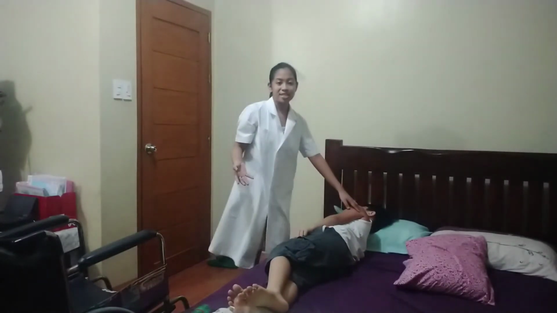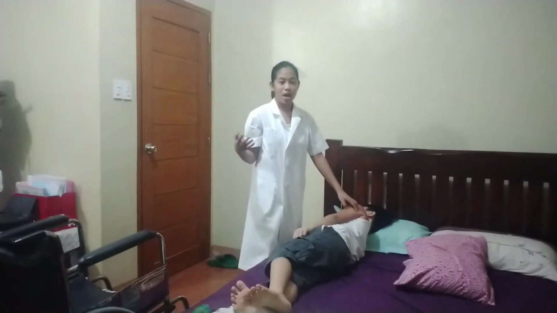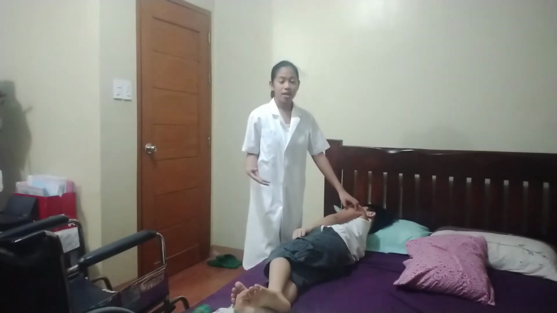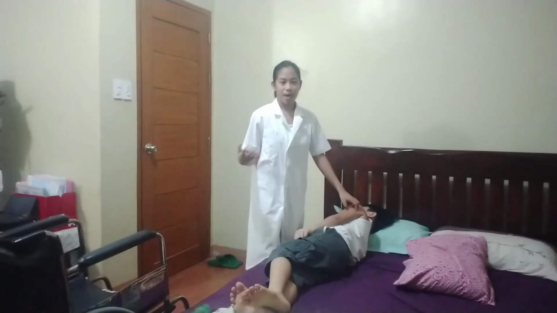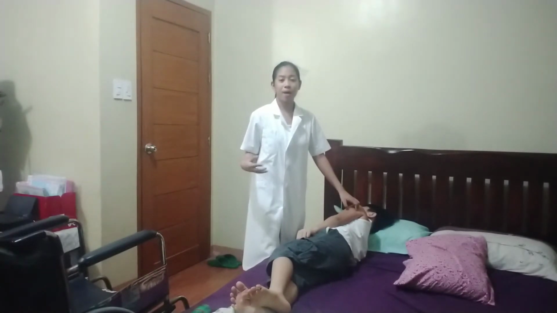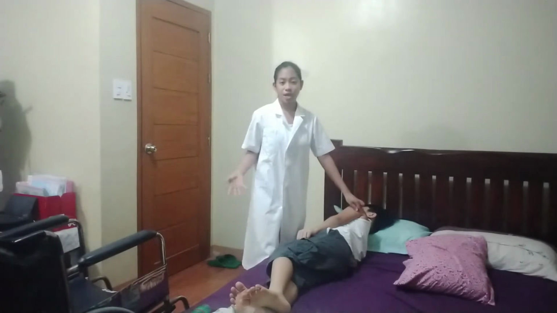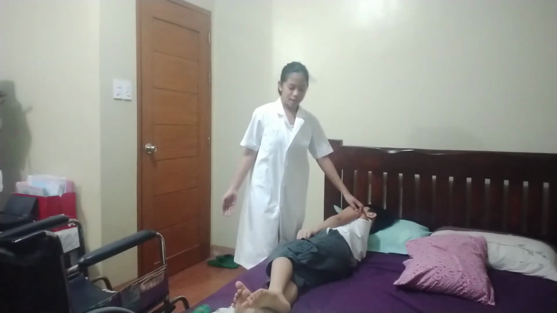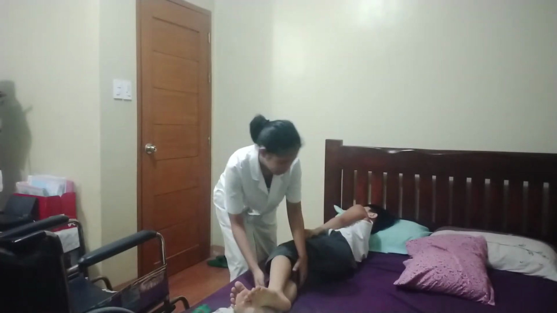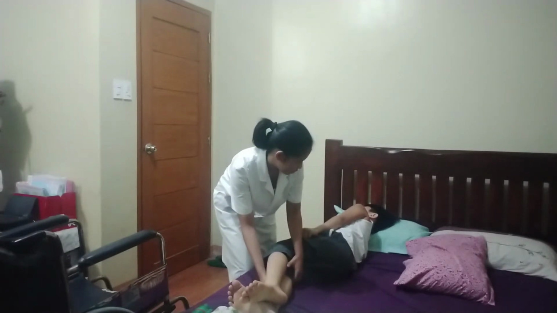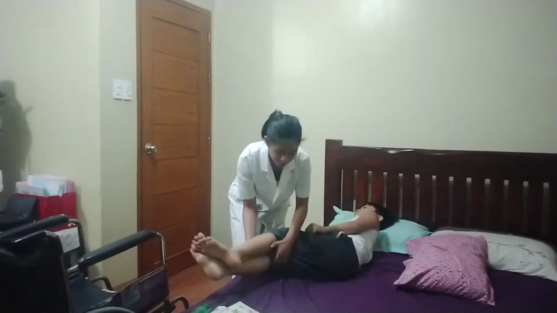Now, I will ask my patient to swing his leg, as I said, over the side of the bed, and then at the same time I will pivot back on the back leg to lift the patient's trunk and shoulder, and I will keep my back straight and avoid twisting. Okay, sir? I want you to swing your legs on the side of the bed, okay? 1, 2, 3.